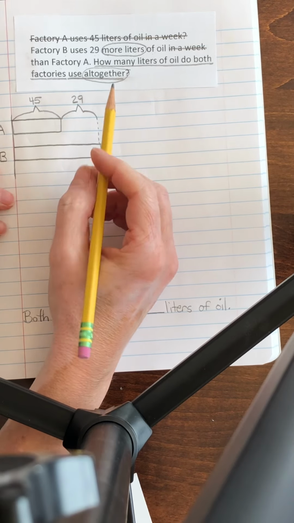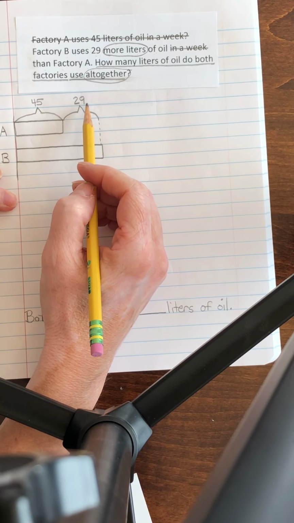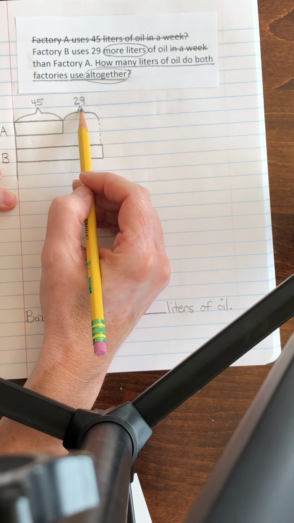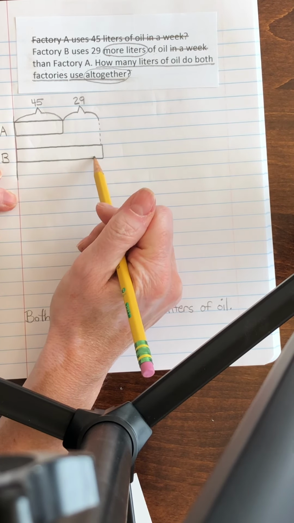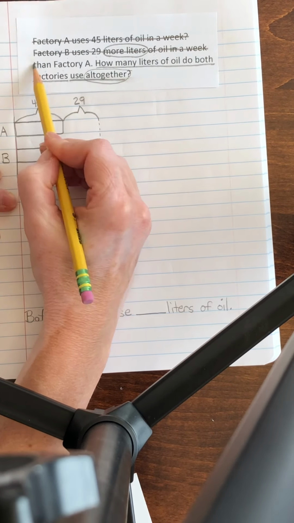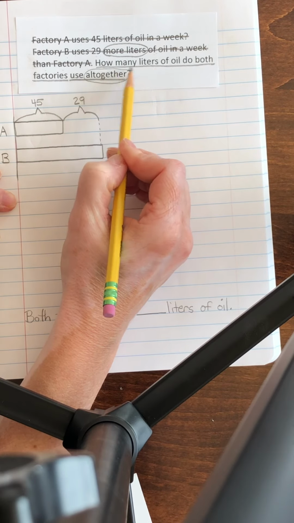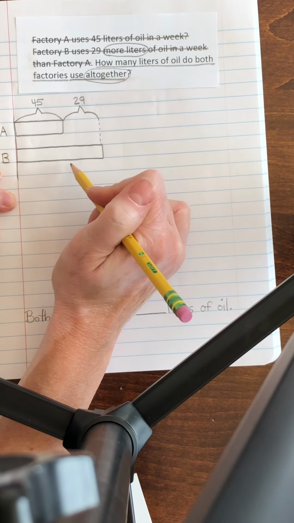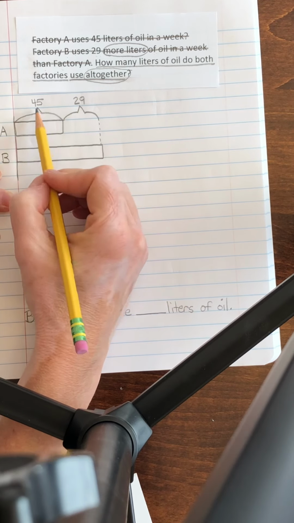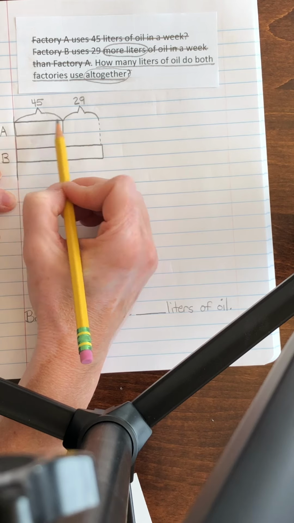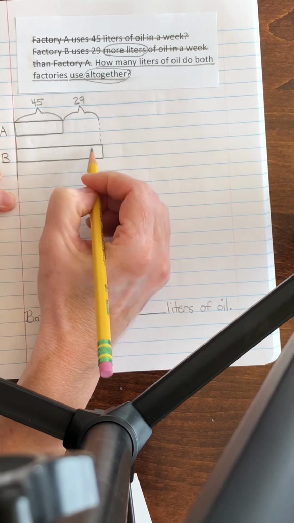Okay, so we have some information here. We have the A and the difference between the two. And do we have B? We don't have B. Did we use this? We did. Okay. Our question, though, is how many liters of oil do both factories use together? So is that this plus this? Wait a minute. A plus this extra gives me B.